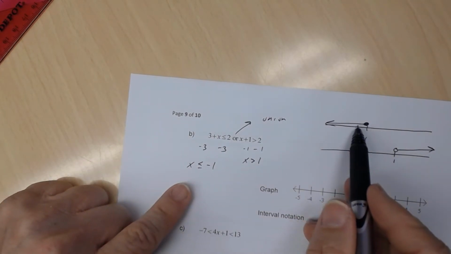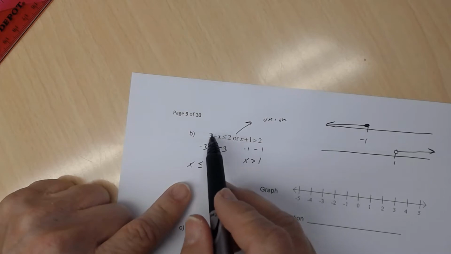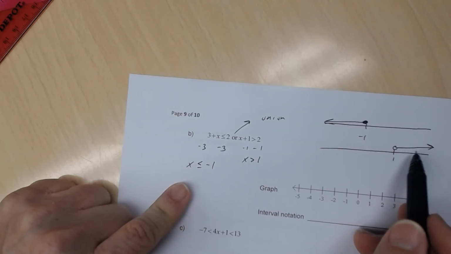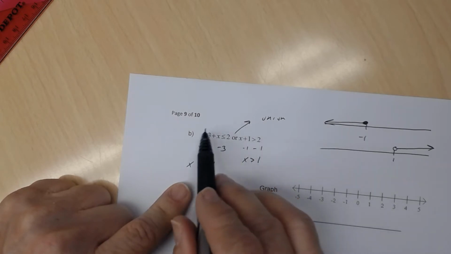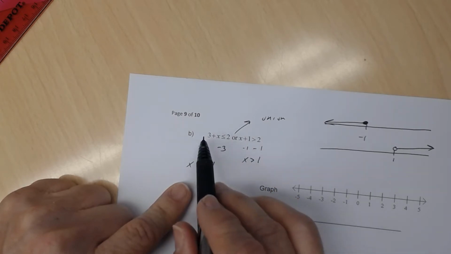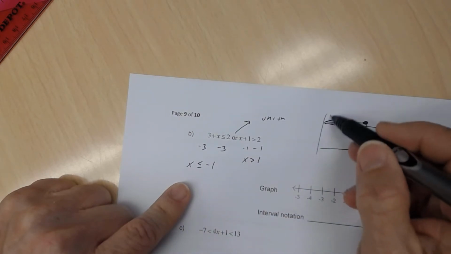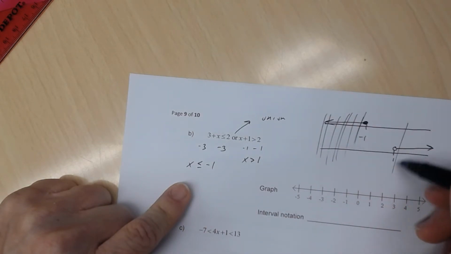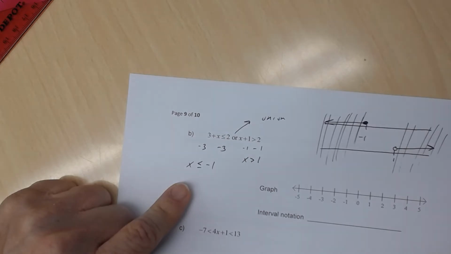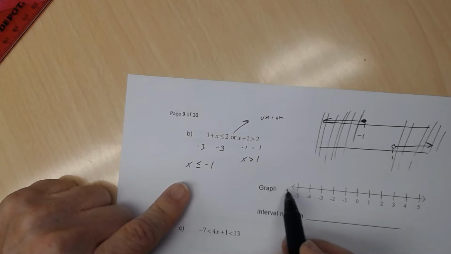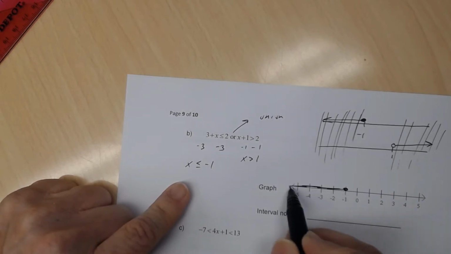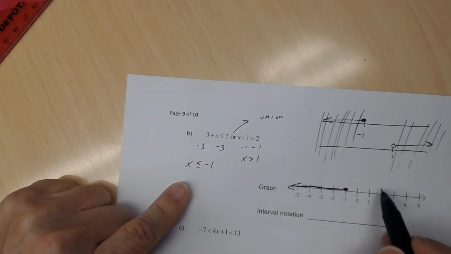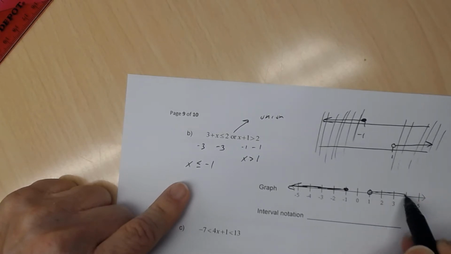So the shaded region here is a solution to that first inequality. The shaded region here is a solution to the second inequality. But the solution to the compound inequality, and that's an OR statement, is anything that is shaded, any solution to either one of those. So anything shaded is a solution. So in your graph here, you're going to shade from negative infinity to negative 1. So like this. And then from 1, open circle, going to the right.